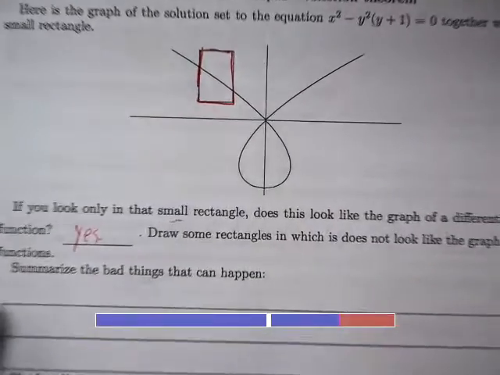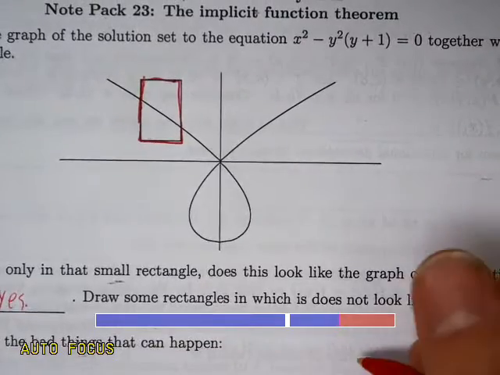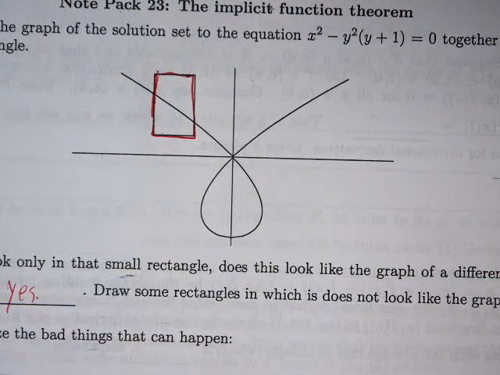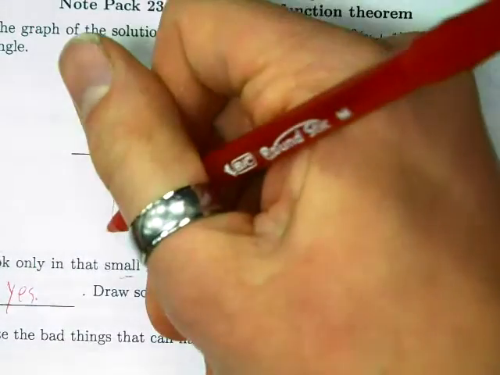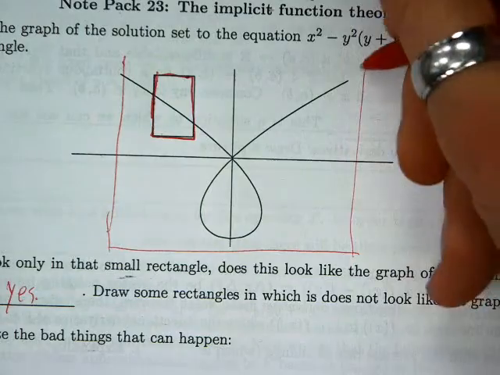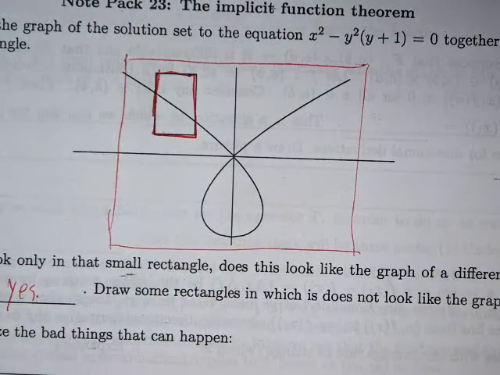For instance... what sort of boxes could be bad? The whole thing. Yes, so certainly that box is bad. Okay, but there's a point there. If we are allowed to shrink boxes, then maybe we're okay. You could shrink that box down to that little box, and that would now be the graph of a function.